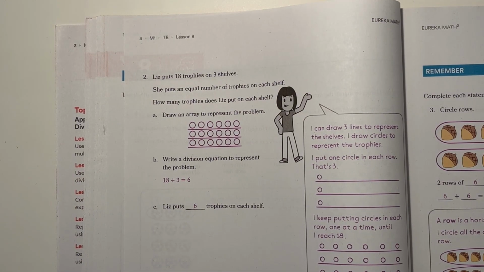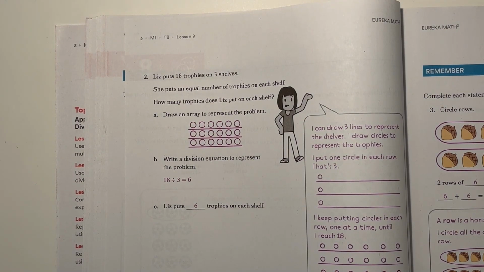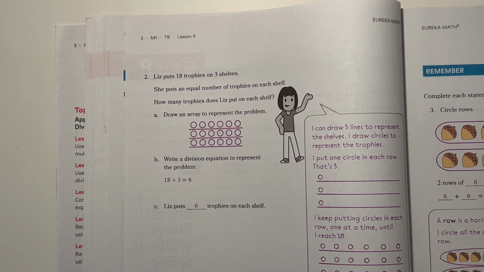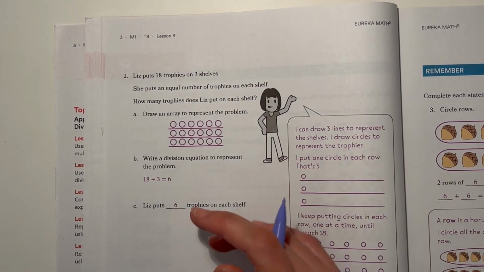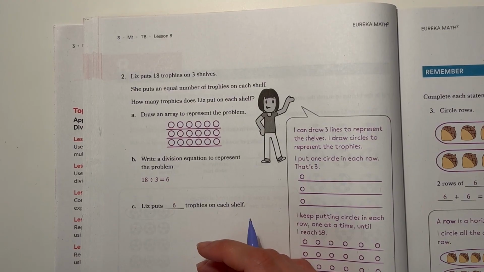Liz puts 18 trophies on 3 shelves. She puts an equal number of trophies on each shelf. How many trophies does Liz put on each shelf? So draw an array to represent the problem. 18 trophies on 3 shelves.